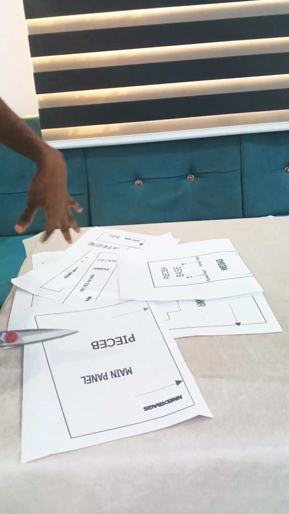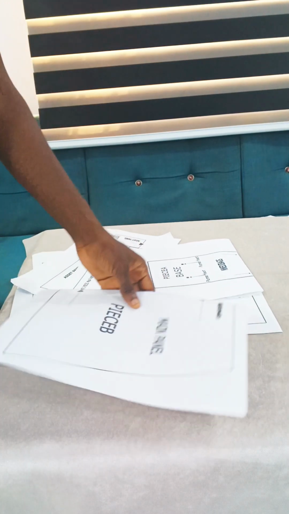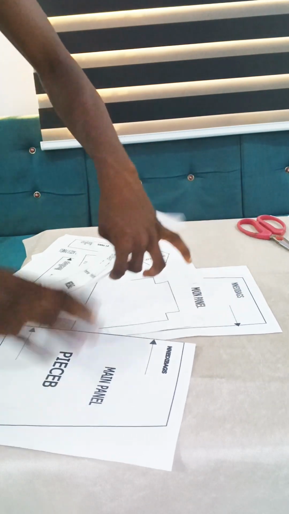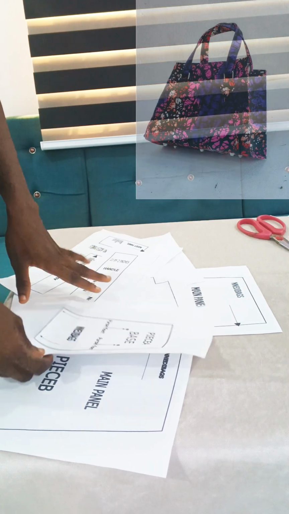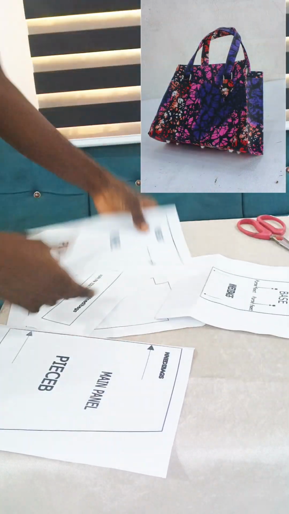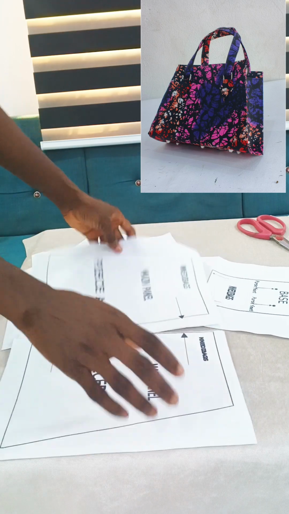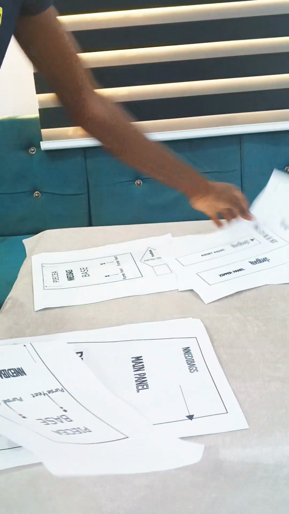Hi guys, so today I'm going to be teaching you how to make a bag with your PDF pattern. So these are the PDF pattern for the bag we started some few days back, the Maxi tote bag. So now you can see this is the main panel and these are both main panels. I'm just going to show you everything.